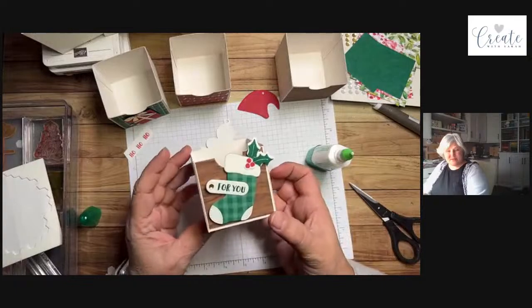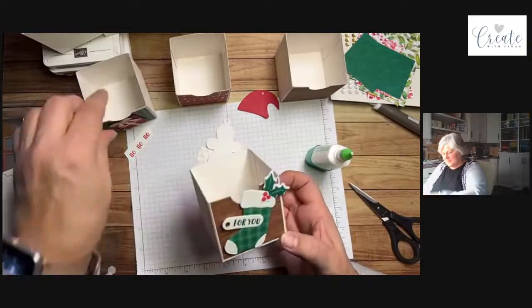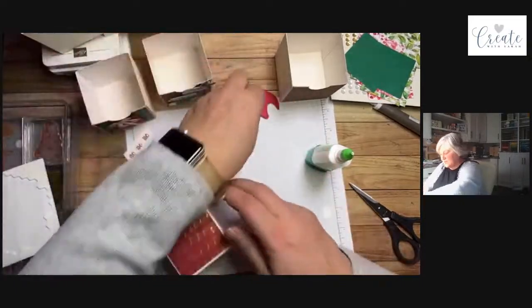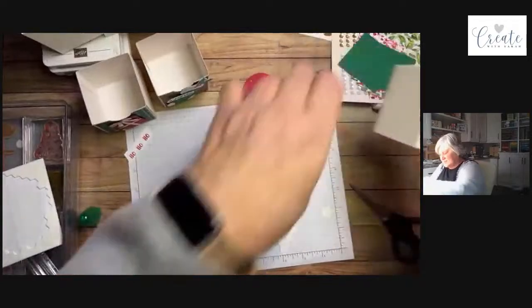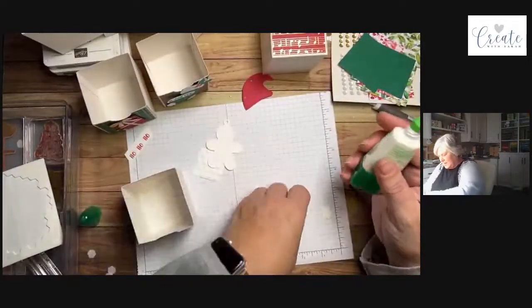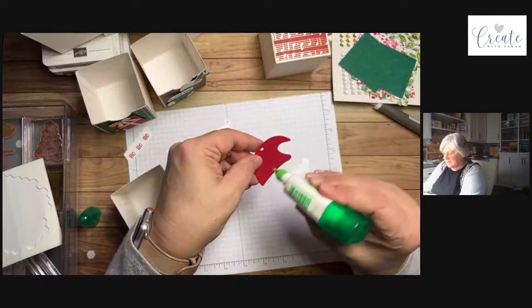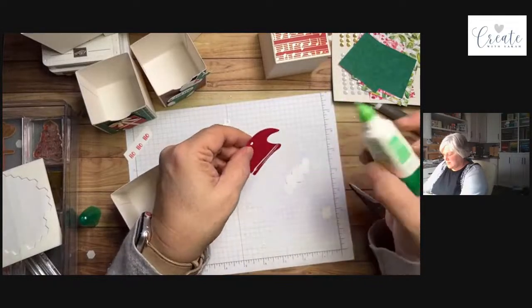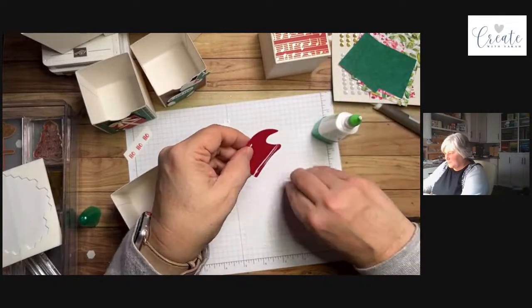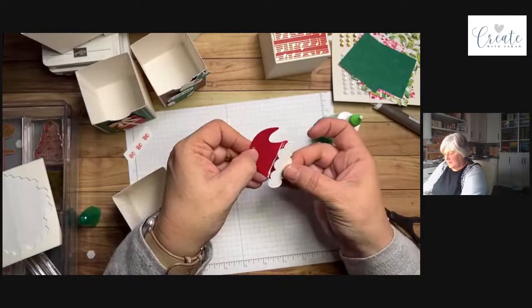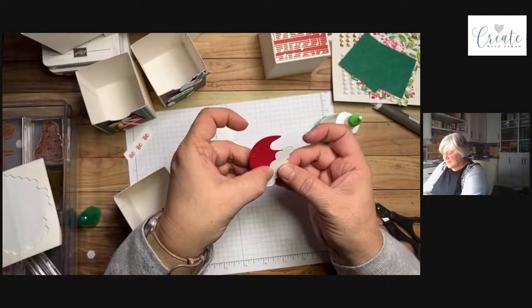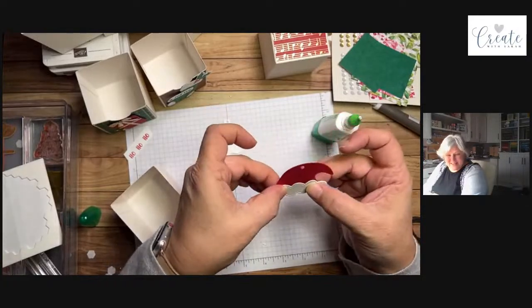Okay, so there's our another box. All right, let's do our little Santa hat. I think I'm gonna do the Santa hat on this one. So I've got the little base of the Santa hat. So there's a variety of different things you could put inside these boxes.